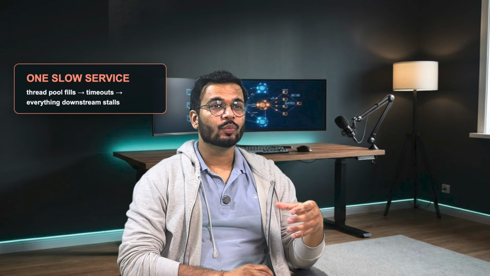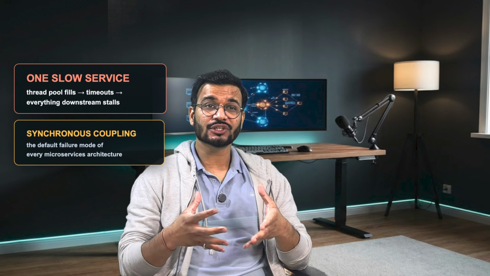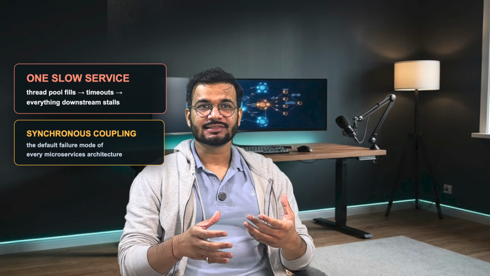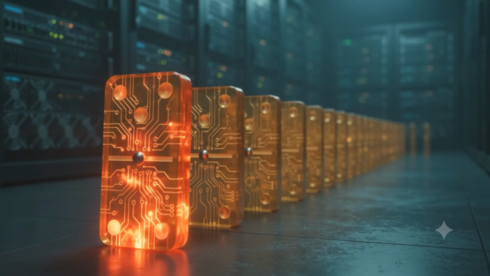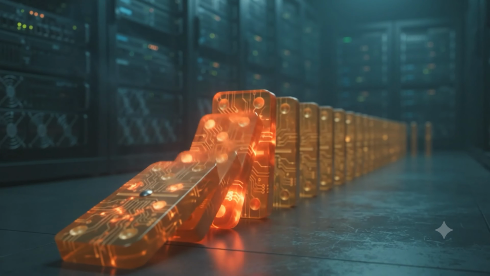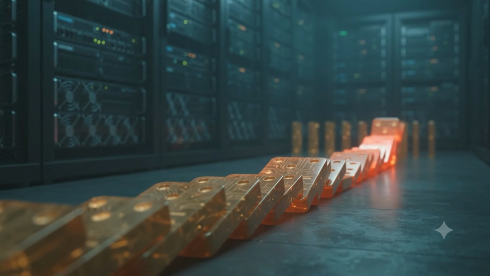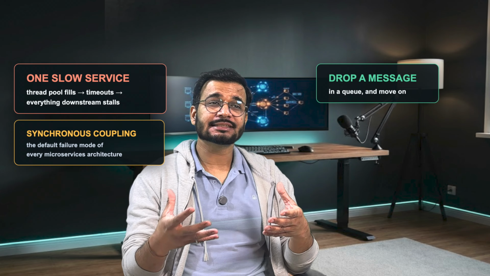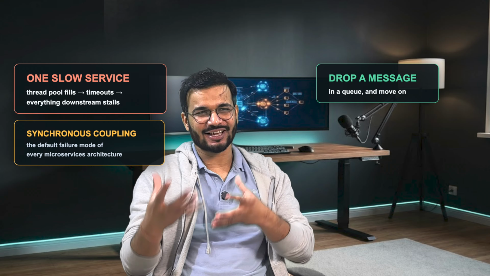Now, here's the thing: when a service A calls service B directly, and service B slows down, service A waits. Service A's thread pool fills up. Service A starts timing out, and every service that depends on A also slows down. One slow service, and the system-wide cascade. You've probably seen this pattern. It's the default failure mode of any synchronous microservices architecture.